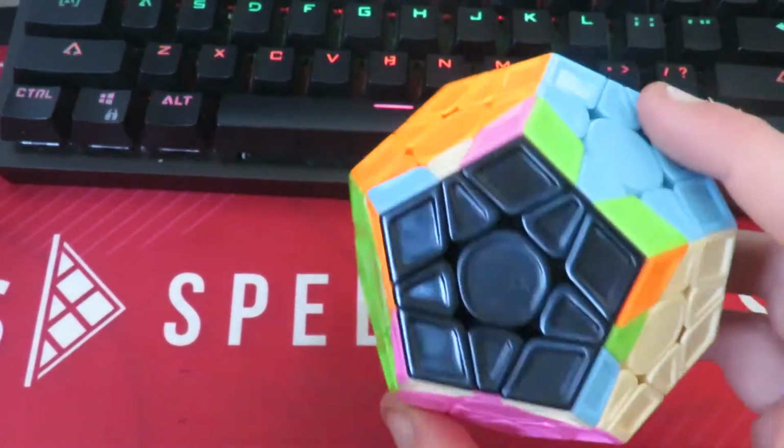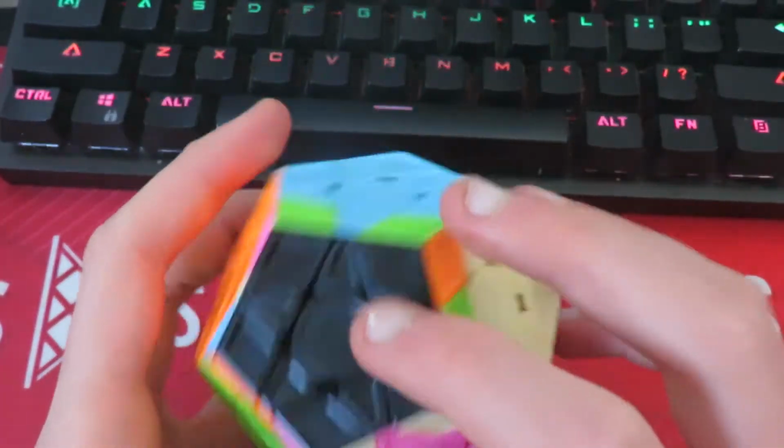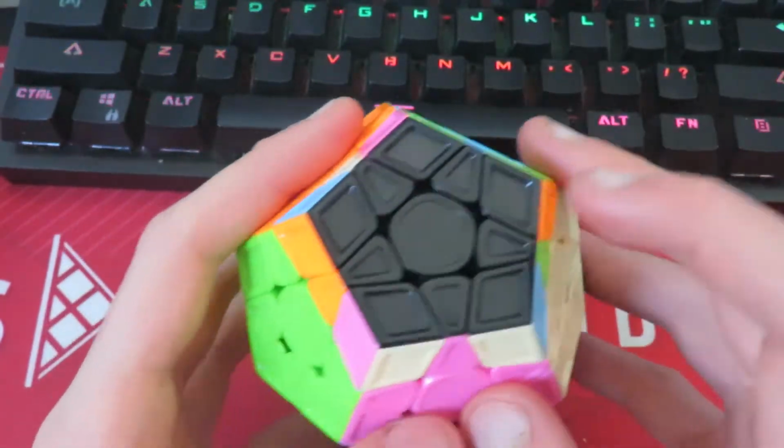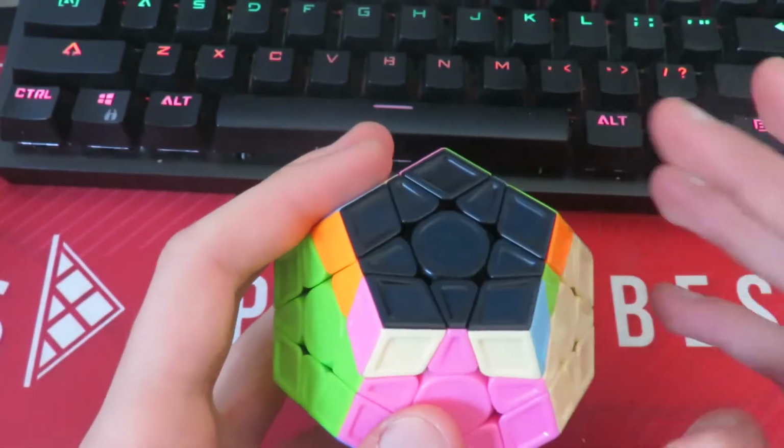Much like the previous algorithm, there are two edges already solved, but this time this edge is going over here, so you know it is this algorithm.